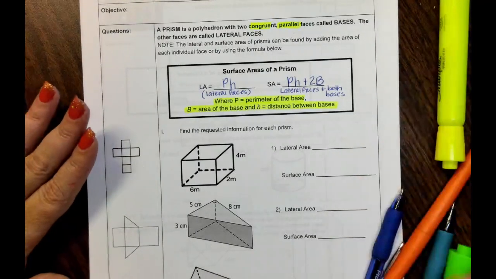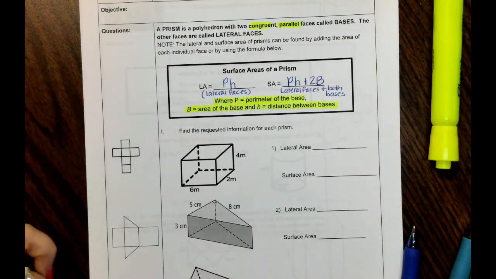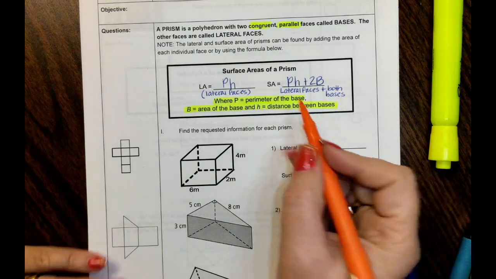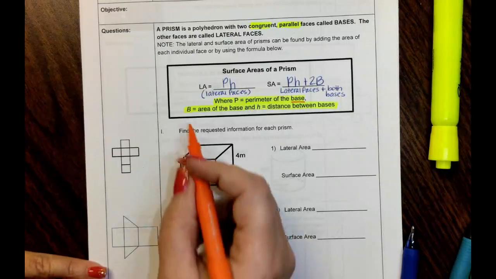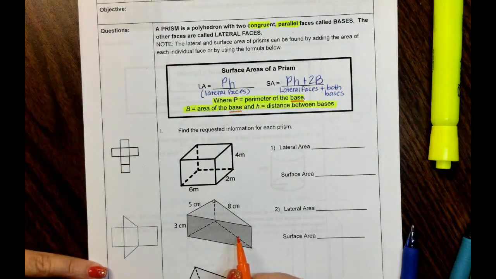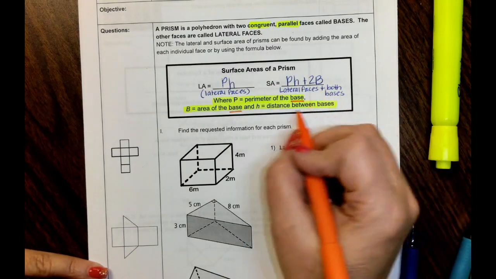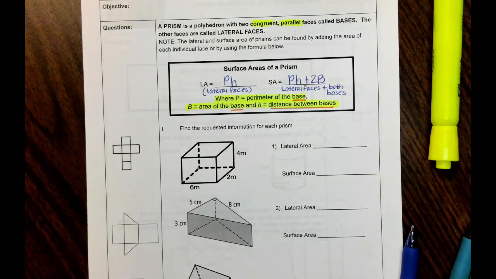Now what's important about the formulas is this. P stands for the perimeter, which means the sum of all the sides of the base. B stands for the area of the base. So that's what we did in the last unit. And then H is the distance between the bases. Because of these designations, what I recommend is that you have a highlighter where you can mark your capital B base and your H, your height between the two bases.